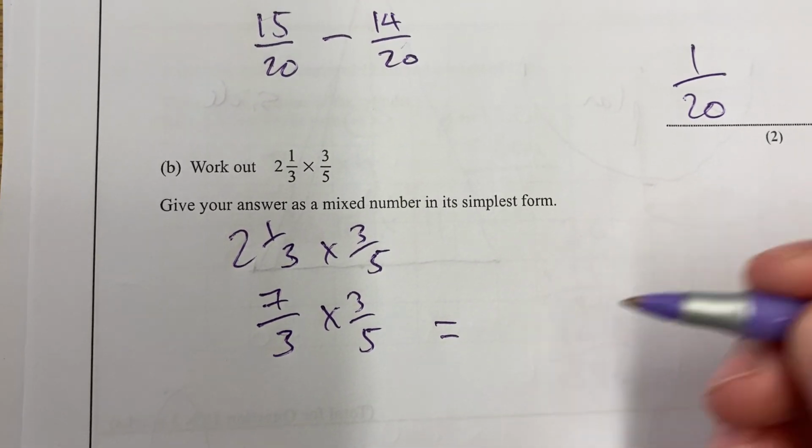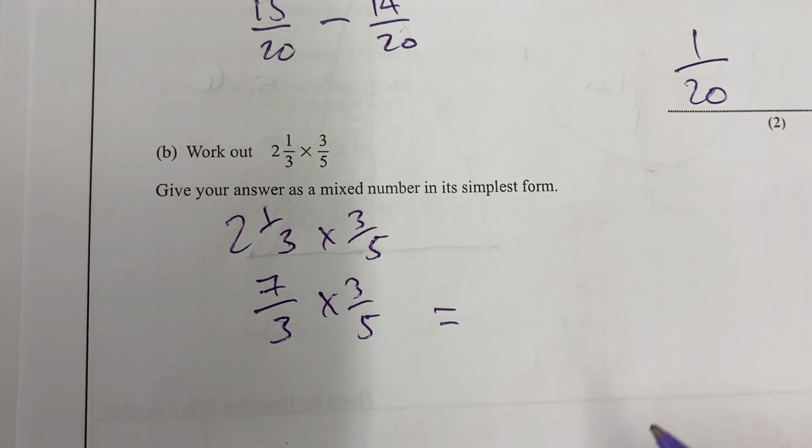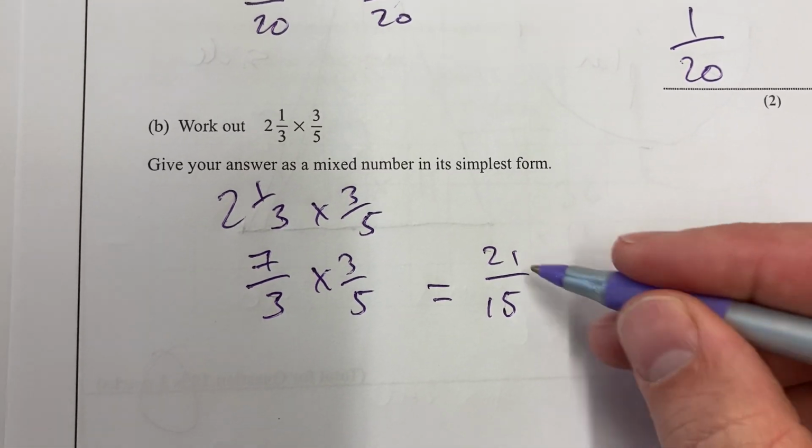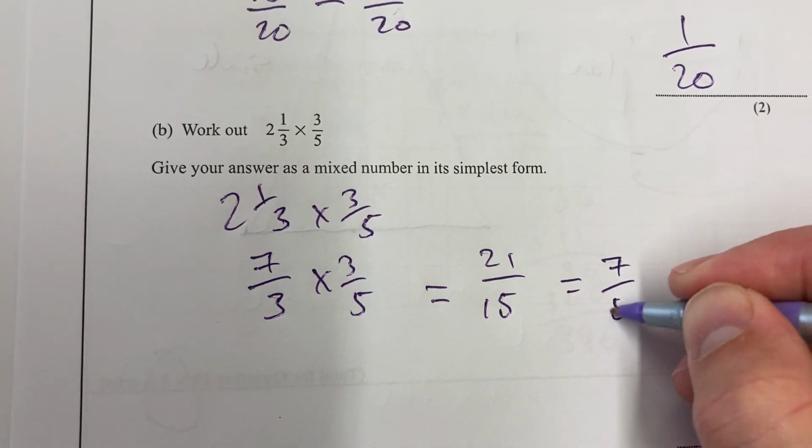And now we just multiply it across or cancel the factors. I'll show you both ways. Multiply across, you get 21/15. They've both got 3 in them, so it's 7/5.